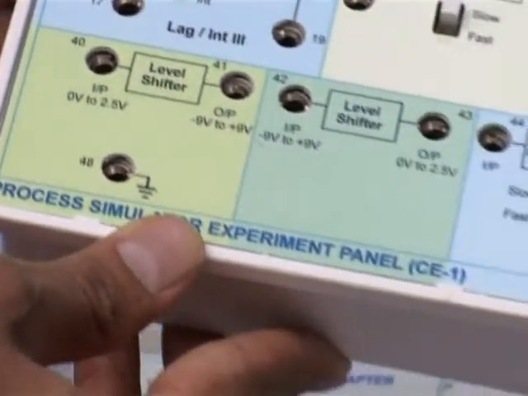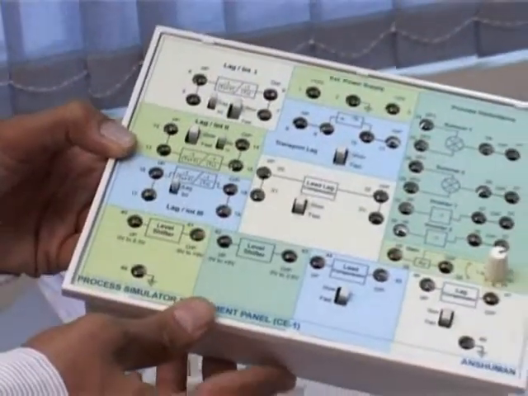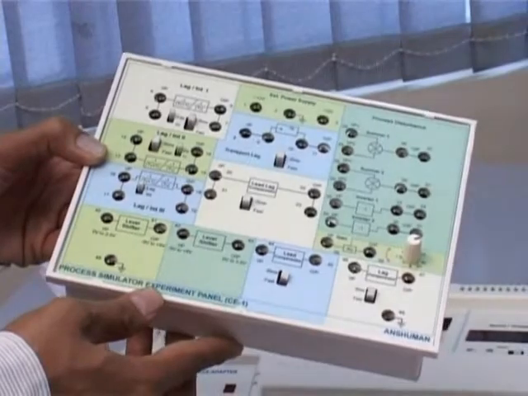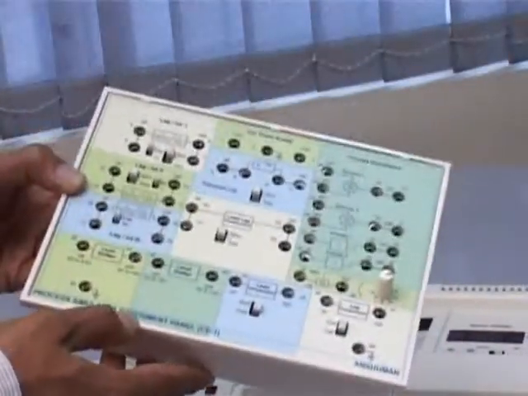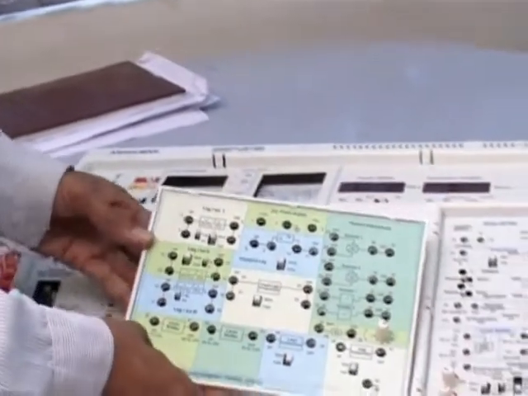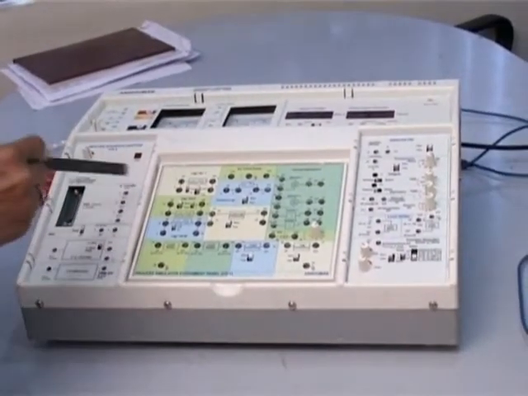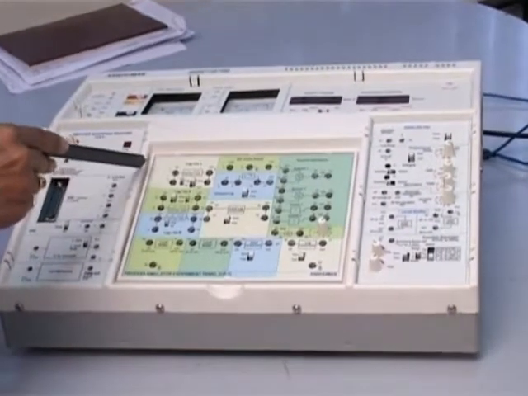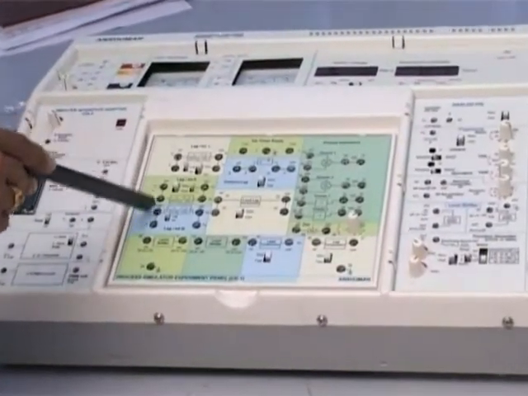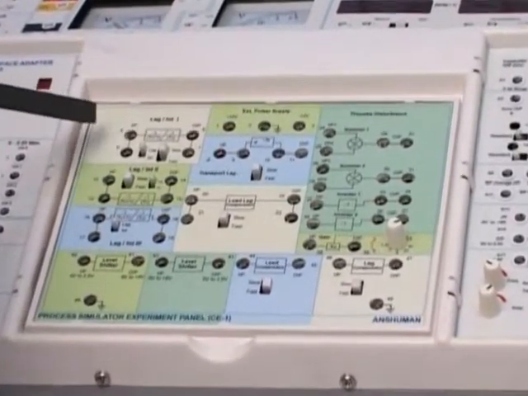This is the process simulator experimental panel. It is useful for first order, second order, and third order. In this panel, these three blocks are lag integration blocks, identical blocks.